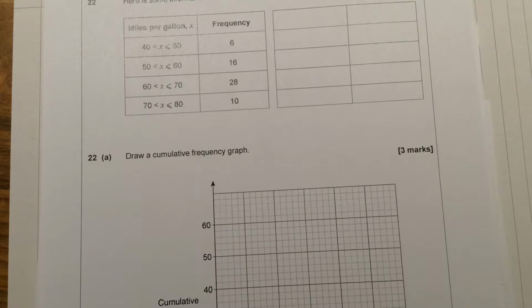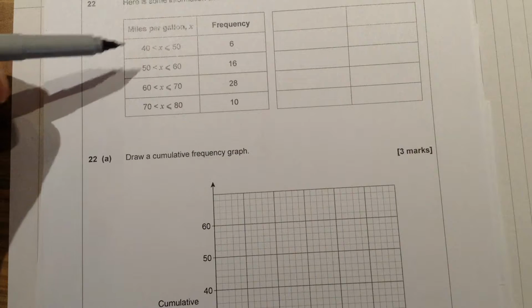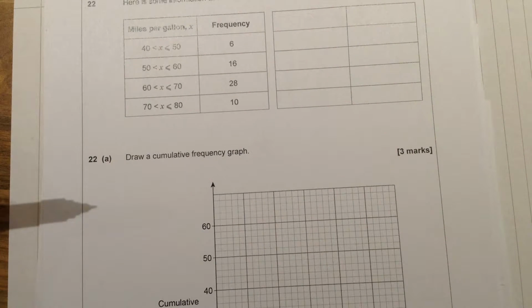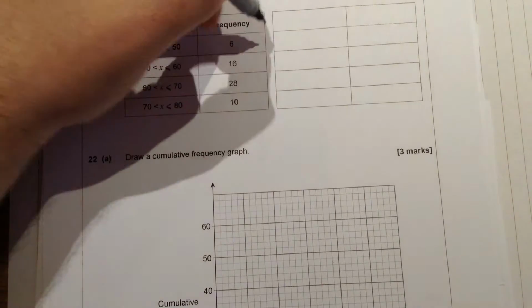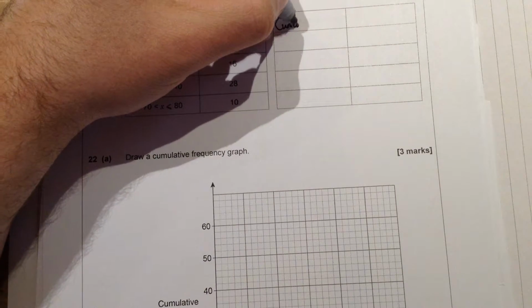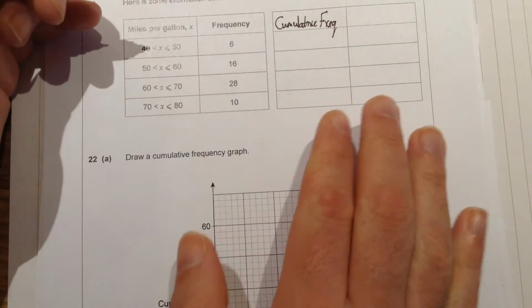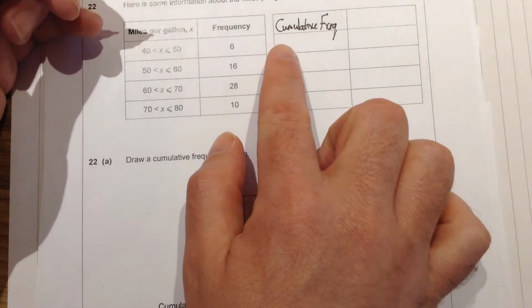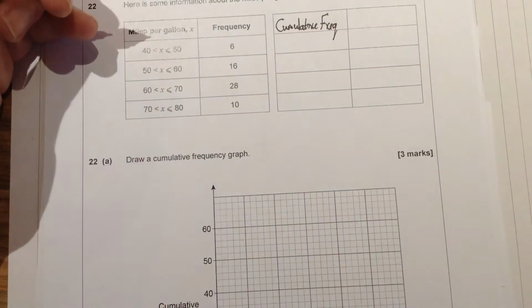Here's your next question. So this question is asking us to draw a cumulative frequency diagram. Now it's given us a table up at the top, 40 to 50, 50 to 60 and so on, and the frequencies. So the first thing we actually need to do is work out the cumulative frequency. Now we could do a full separate table, making numbers in here 40 to 50, 40 to 60 and so on, and actually joining these groups together.